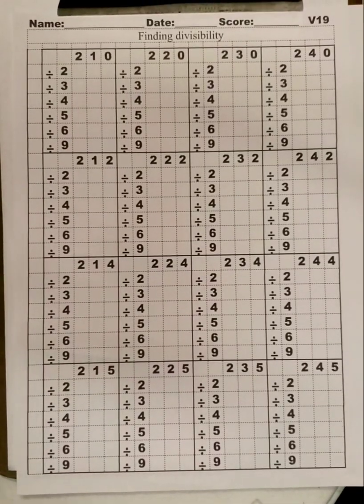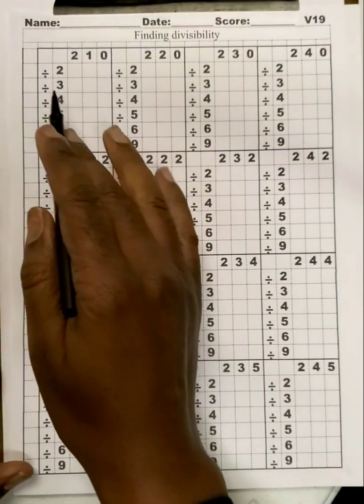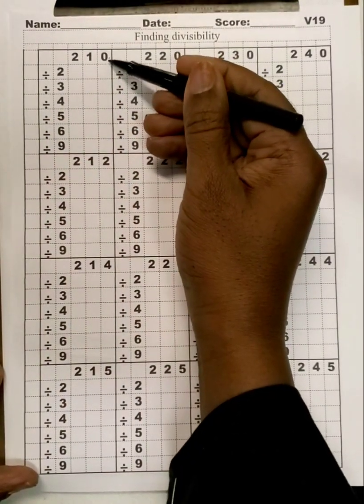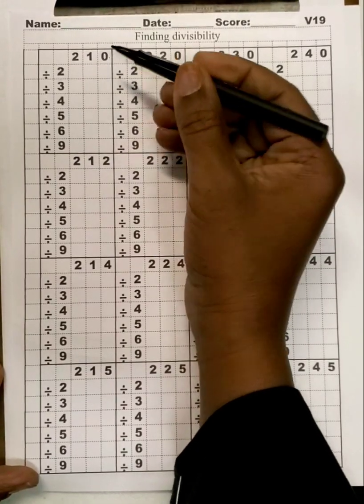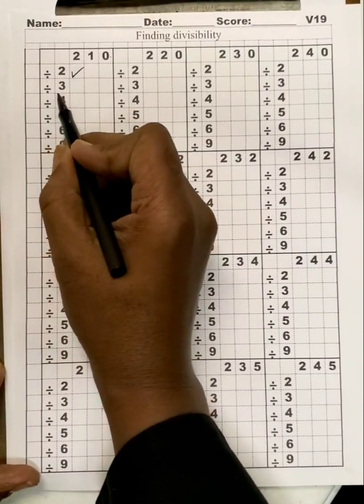Okay, we're going to be finding divisibility. When you're finding if a number is divisible by 2, you simply see if the last number is in the 2 times tables. And 0 is in the 2 times table, so this can't be divided by 2. So we'll check that. Divisibility by 3.